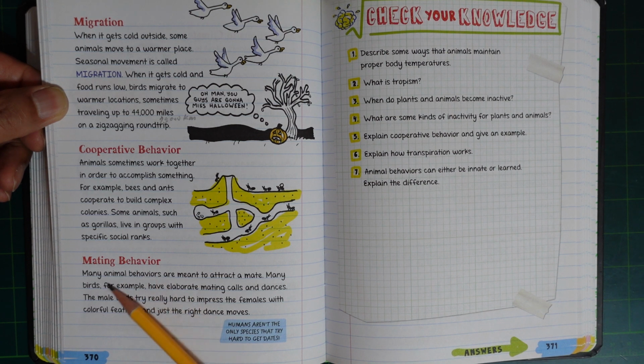Mating behavior. Many animal behaviors are meant to attract a mate. Many birds, for example, have elaborate mating calls and dances. The male birds try really hard to impress the female with colorful feathers and just the right dance moves. Humans aren't the only species that try hard to get dates.